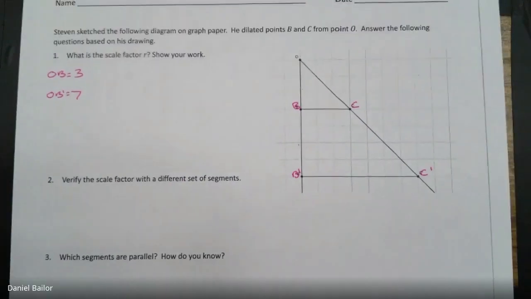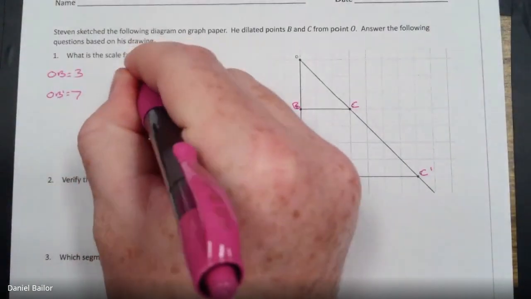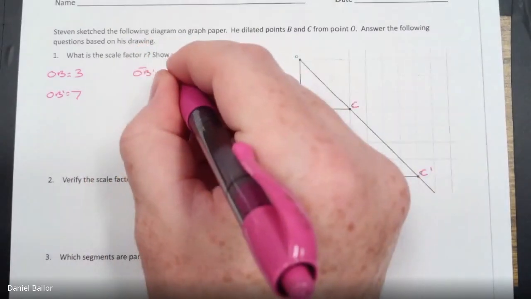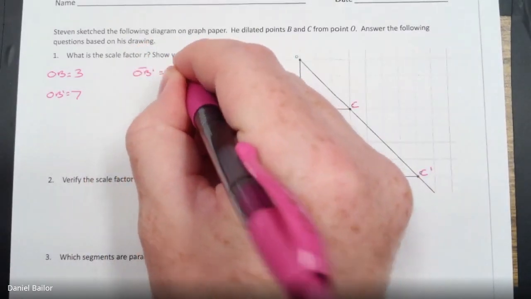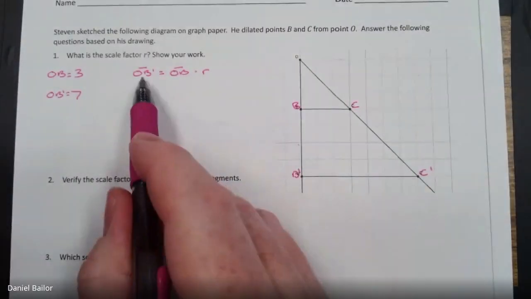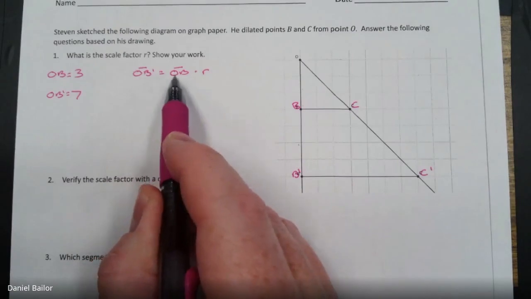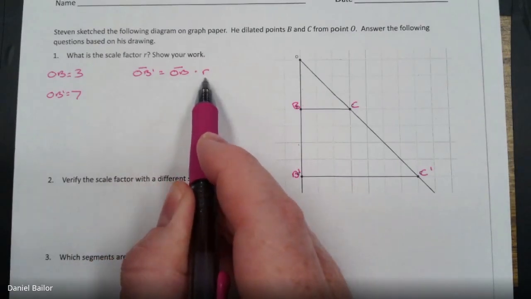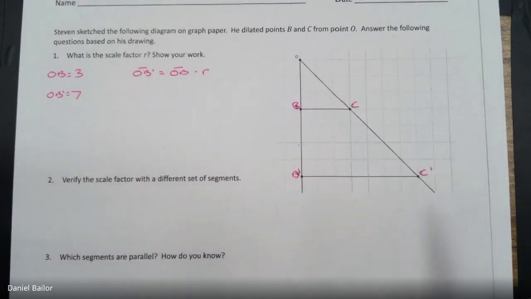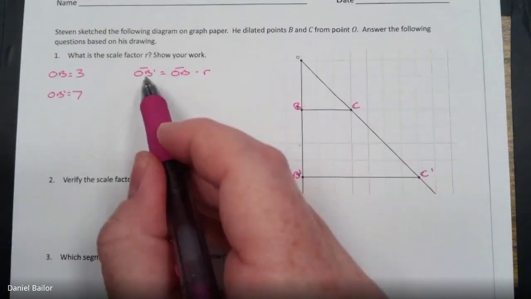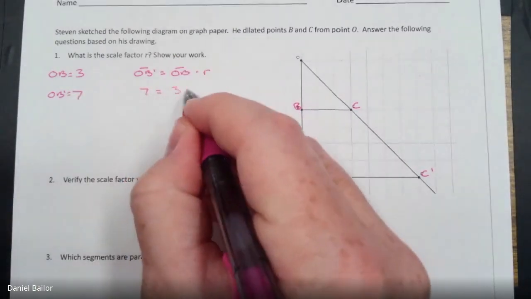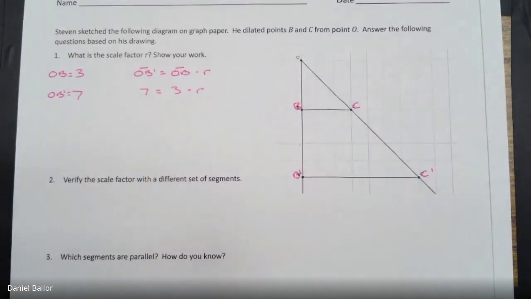Now remember, the new one, OB prime, equals the original times the scale factor. New equals first times the scale factor. So now that we know OB and we know OB prime, we're going to use algebra to find the scale factor. OB prime was 7, OB was 3, and R is the unknown.